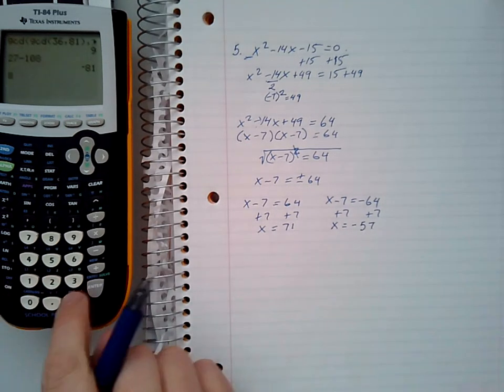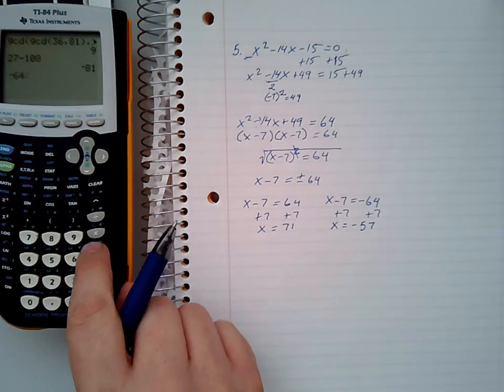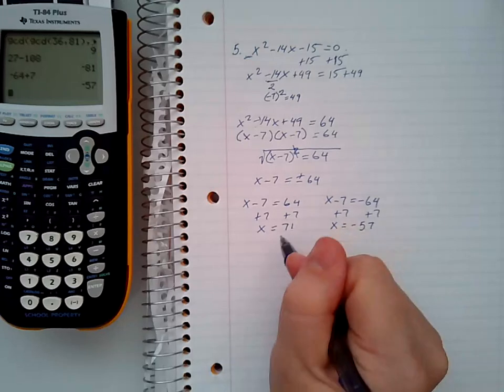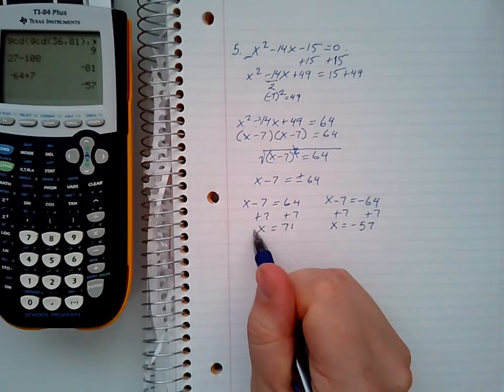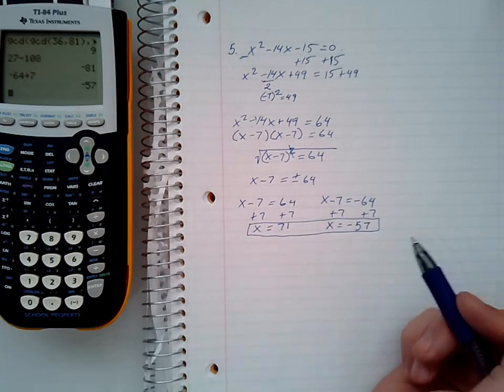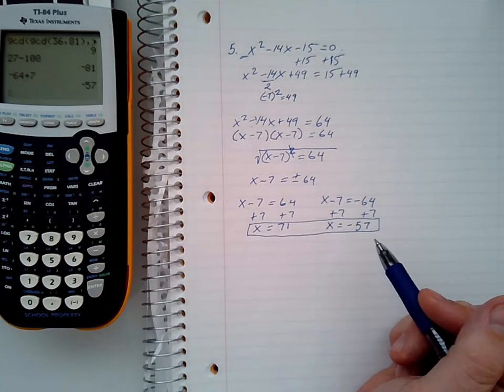Let me double check that. Negative 64 plus 7. Woo, negative 57. So these are my 2 answers. I have x is equal to 71 and x is equal to negative 57 through completing the square.